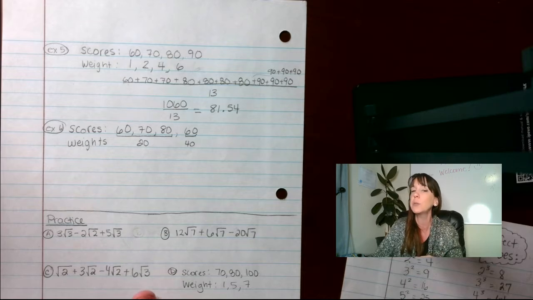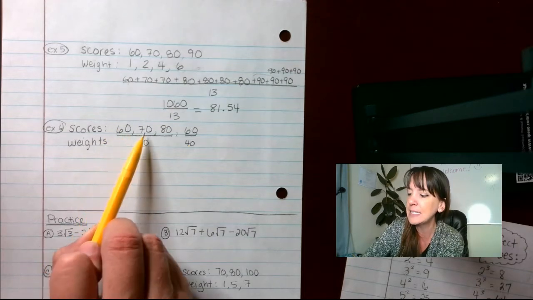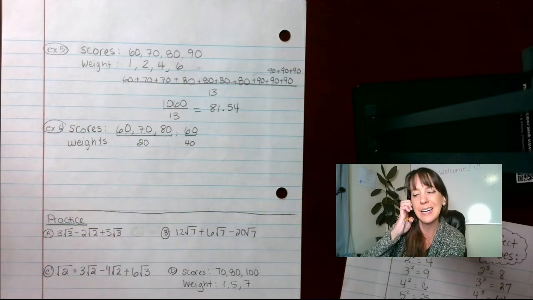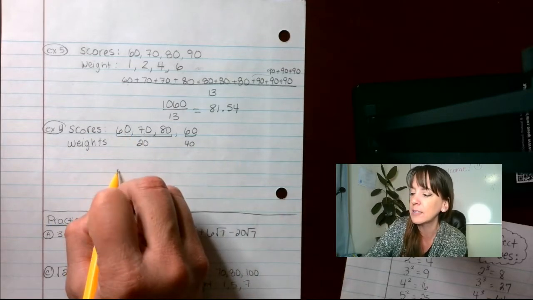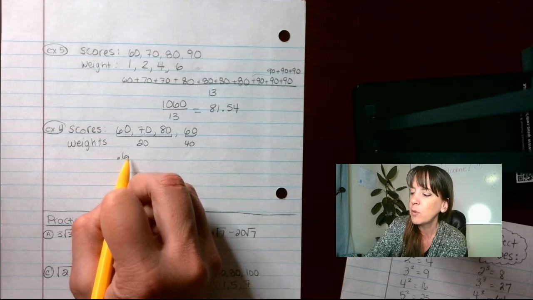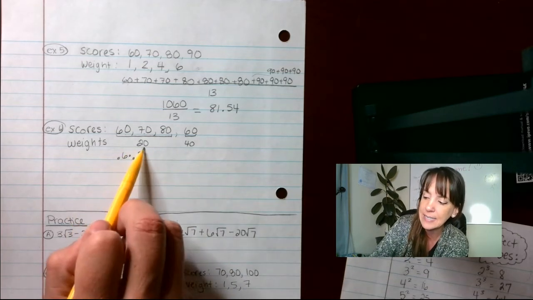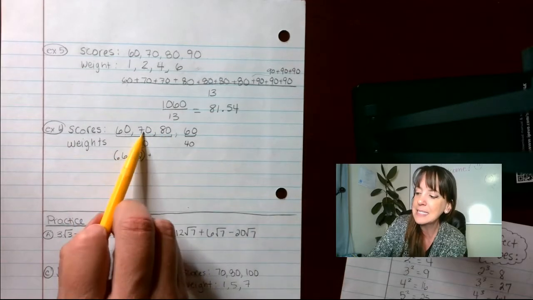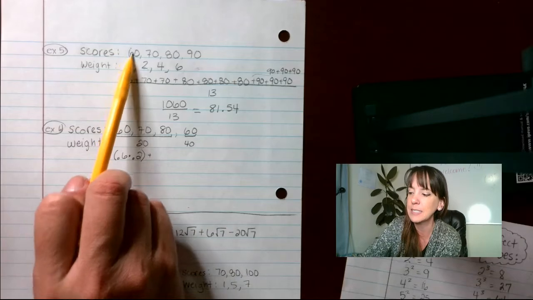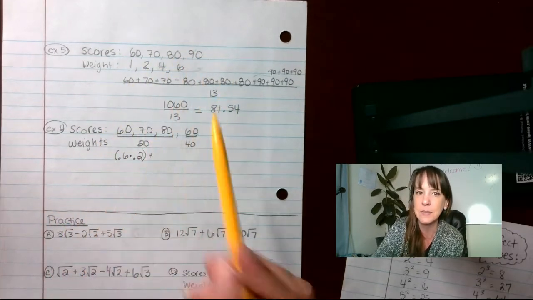Now, when we're dealing with percents, we do need to convert this into decimals. So we have 60, which would be 0.6, right? I'll put it right here. 0.6, we're gonna multiply that times 0.2 because that is our 20% here. Plus 70 times 2, just like I did up here. 60 times 1, 70 times 2, 80 times 4, right, because there's 4 of them, 90 times 6. We're doing the same thing here.